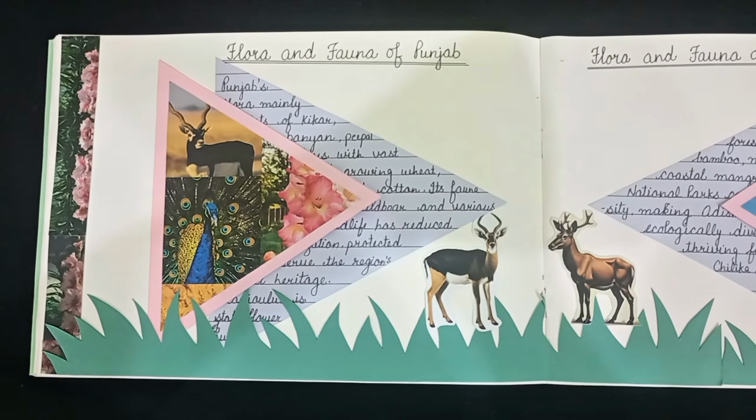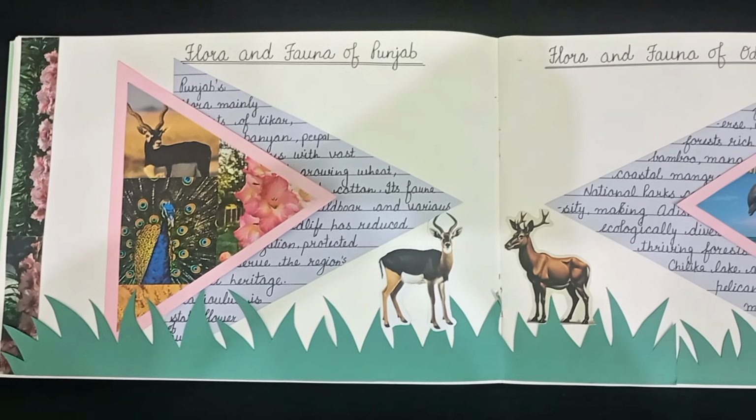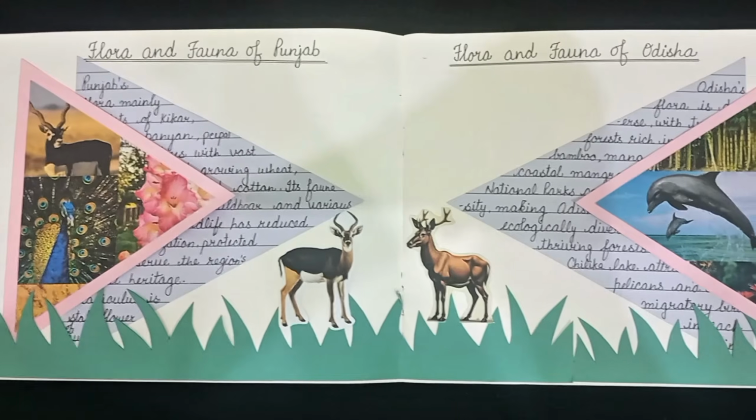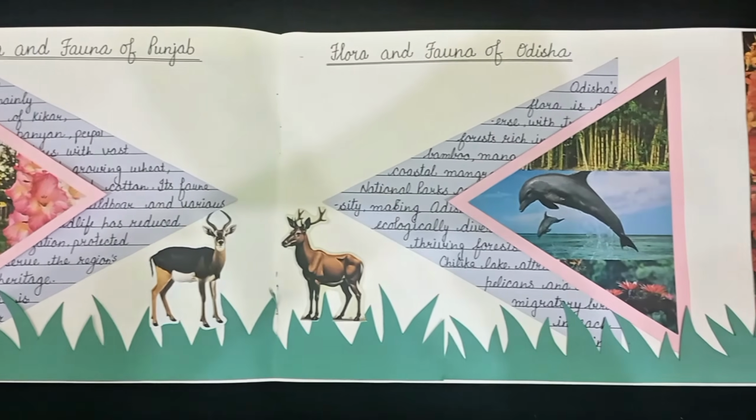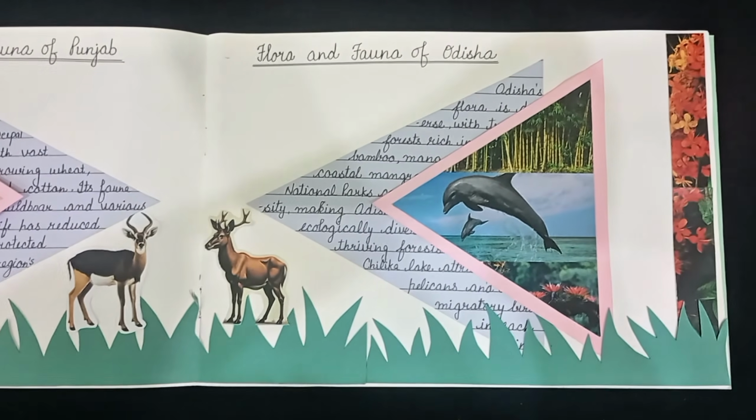This page is about the flora and fauna of Punjab and the flora and fauna of Odisha. A huge variety of flora and fauna is there, so a collage is made and content is written.